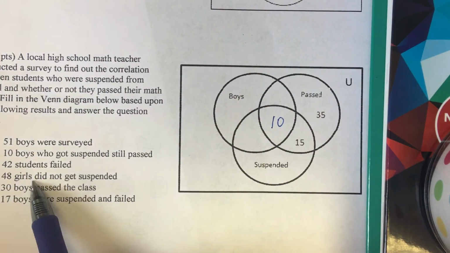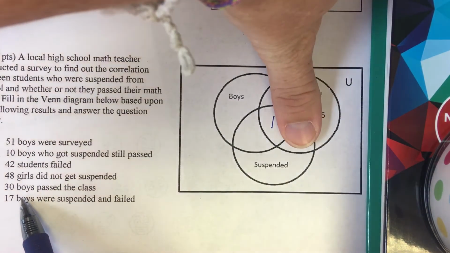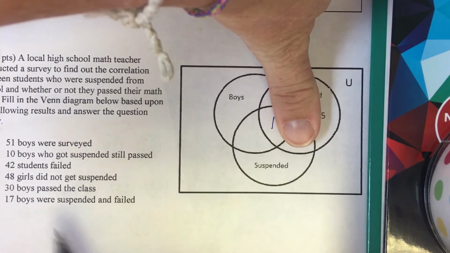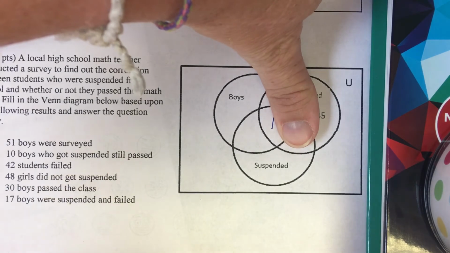42 students failed. So if you cover up the pass circle, all 4 of those should add up to failed. The 42 who failed can't do it.